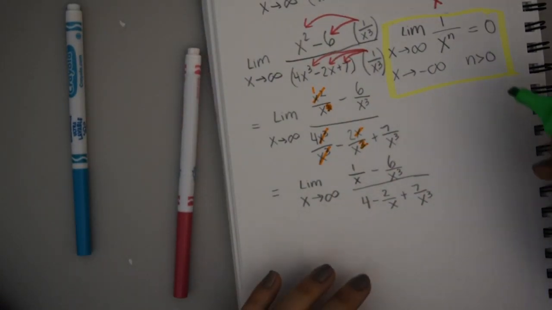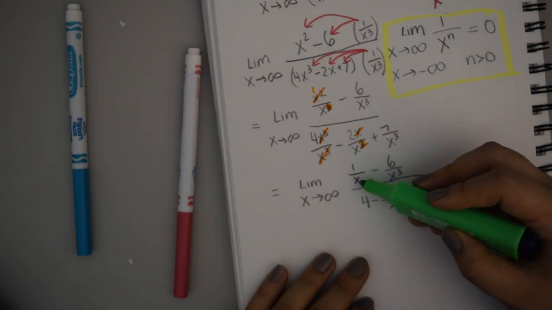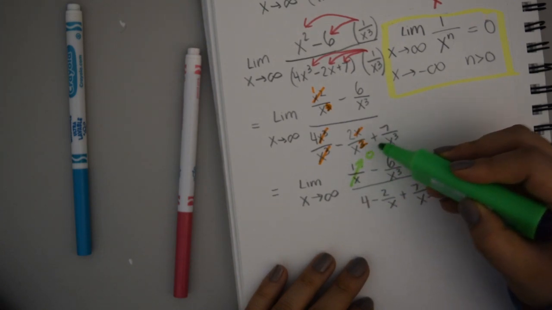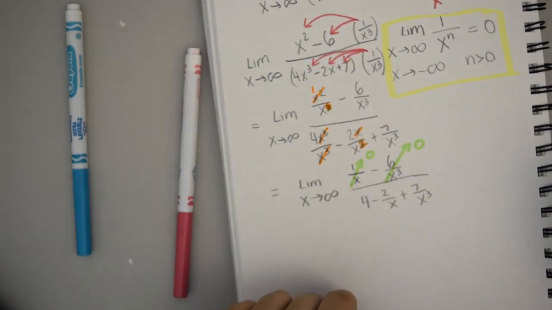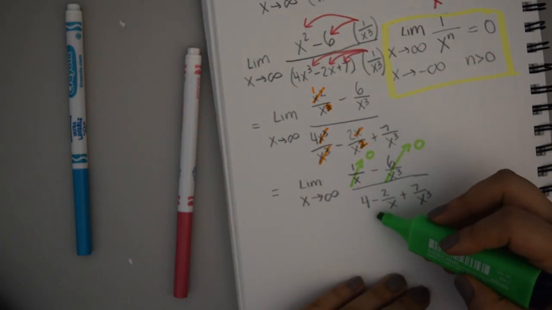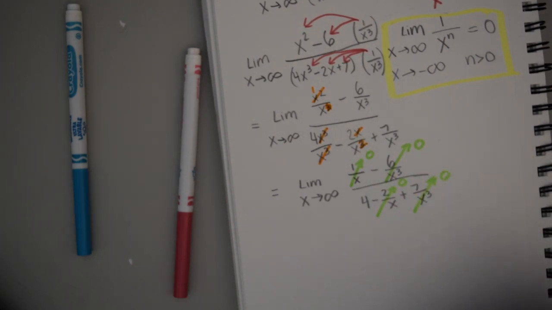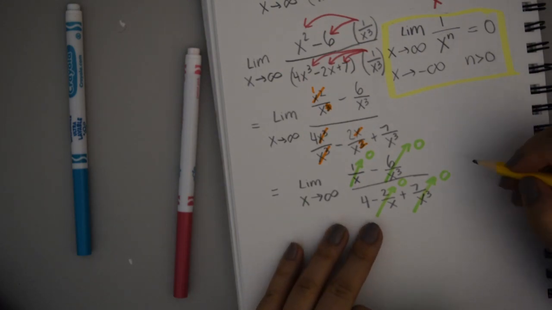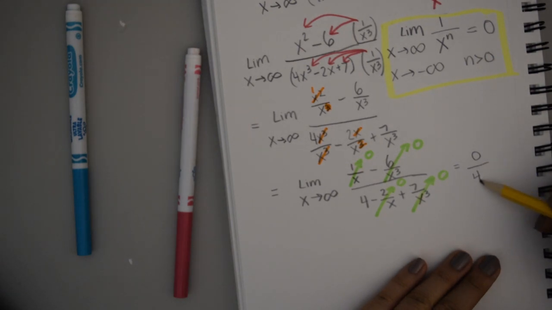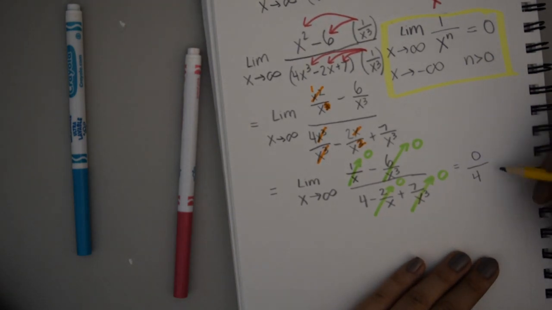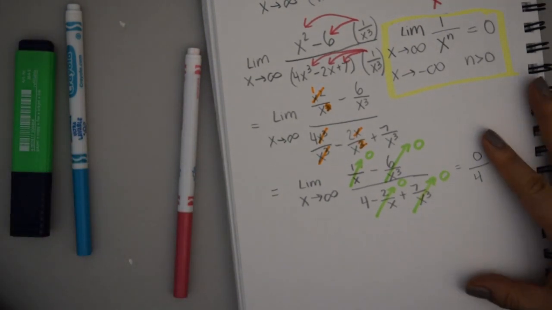we now know that 1 over x to the power of n, any n, so n equals 1 here, goes to 0. This goes to 0 because the 1 over x cubed goes to 0, the 4 is still 4, this goes to 0, this goes to 0, everything goes to 0. So now we have 0 minus 0 is 0, over 4 minus 0 plus 0, which is still 4. And this thing equals 0. That's it. That's actually what's going on.